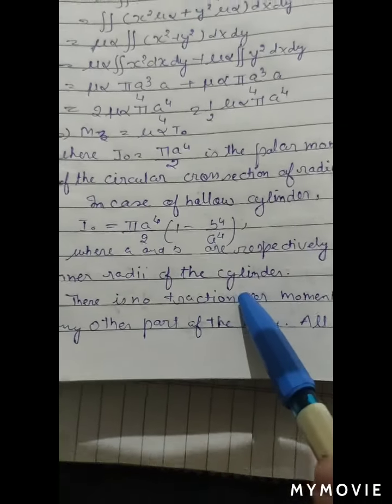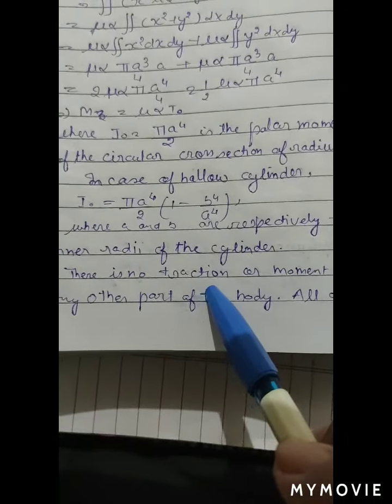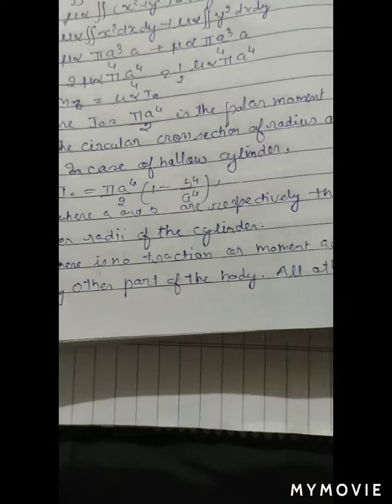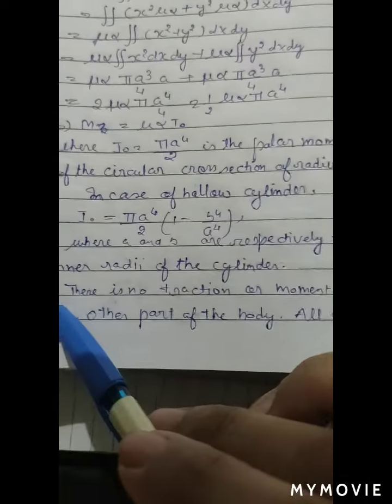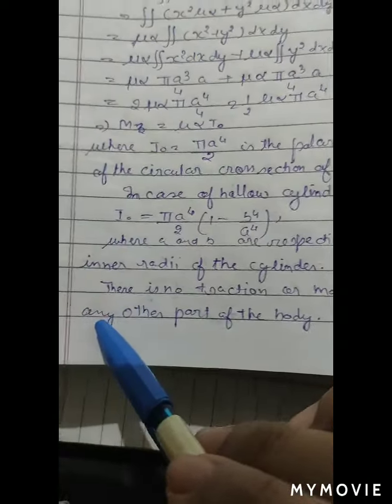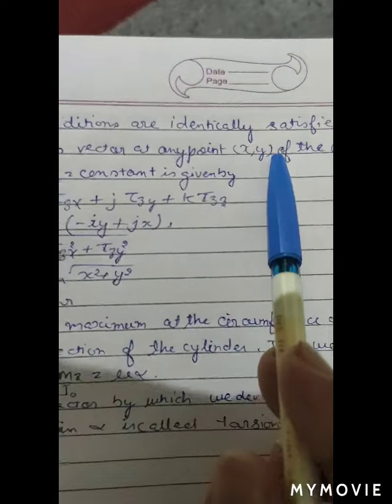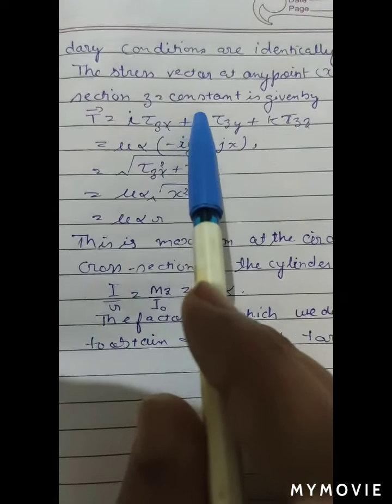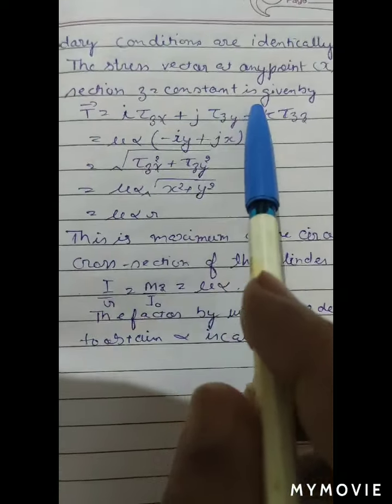There are no tractions or moments acting on any other part of the body. All the boundary conditions are identically satisfied.